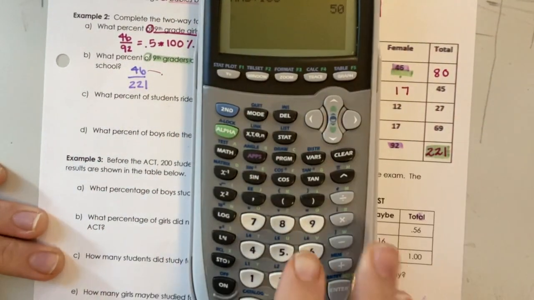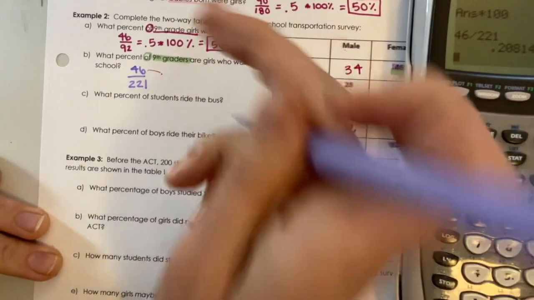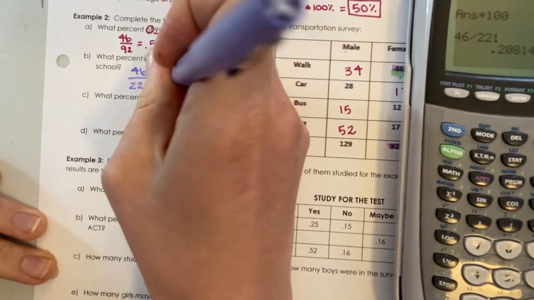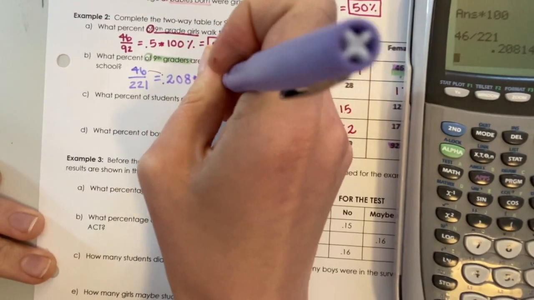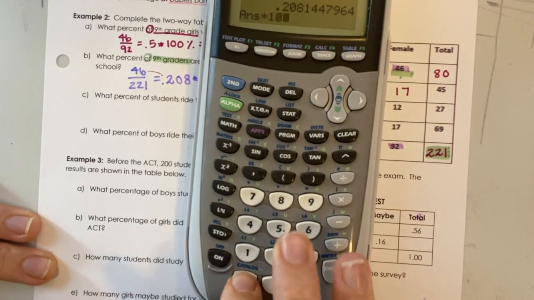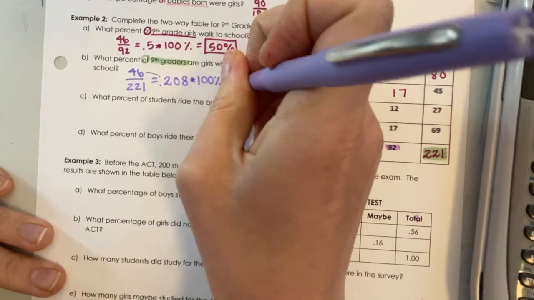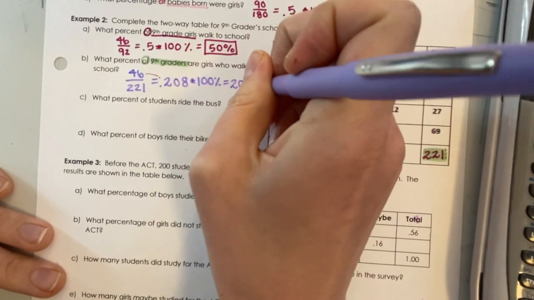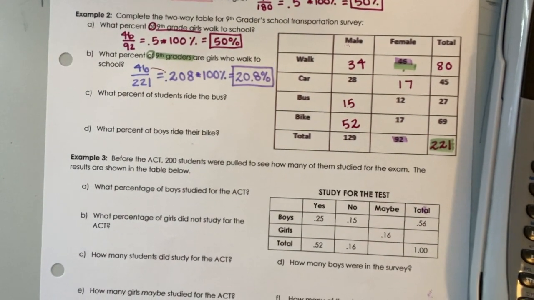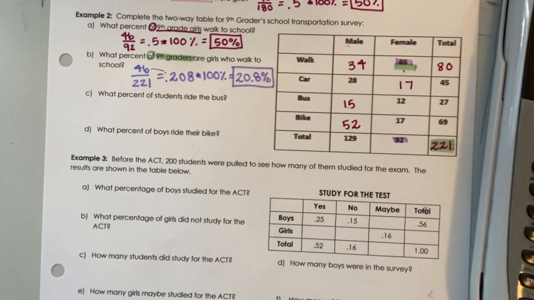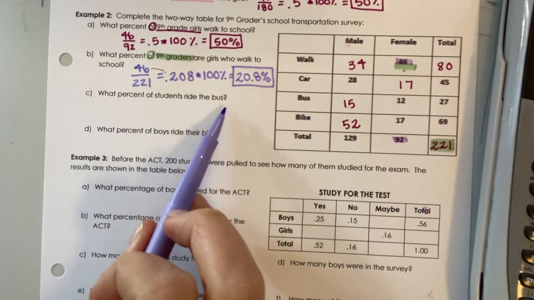So I'm going to do 46 divided by 221, and I get 0.208. I'm going to multiply by 100% because it's asking for a percentage. And I'm going to get 20.8%. So of the 9th graders, almost 21% are women who walk to school. The next question says, what percent of students ride the bus?